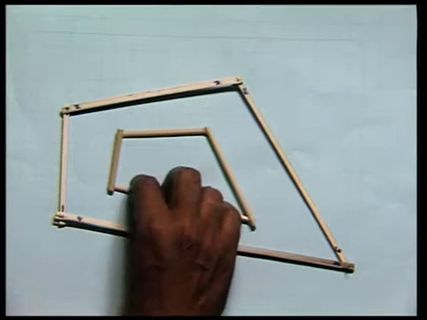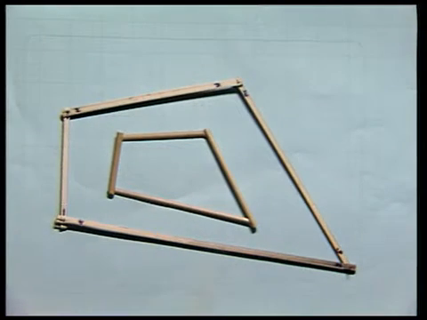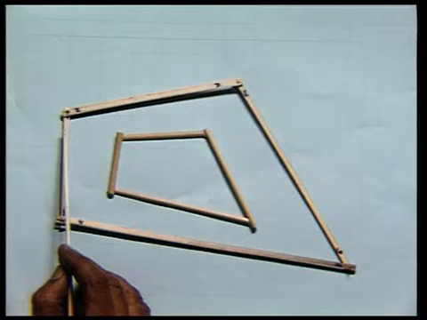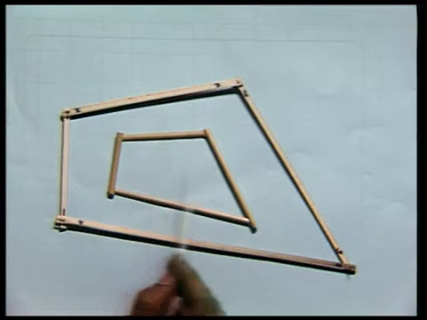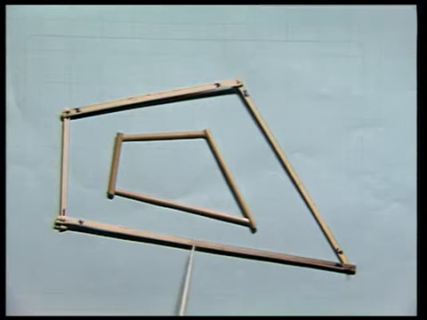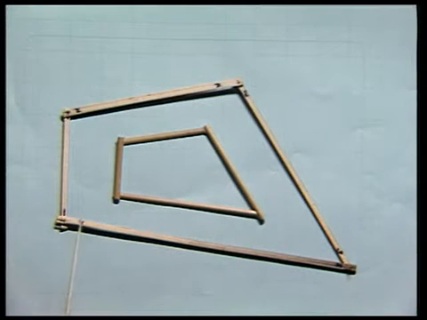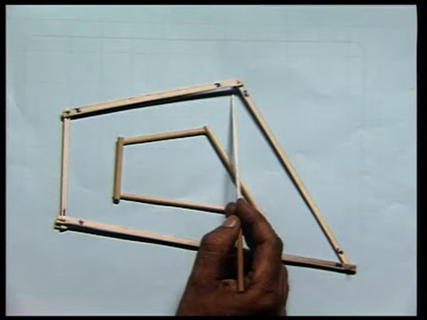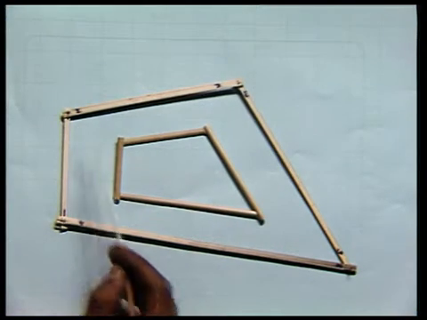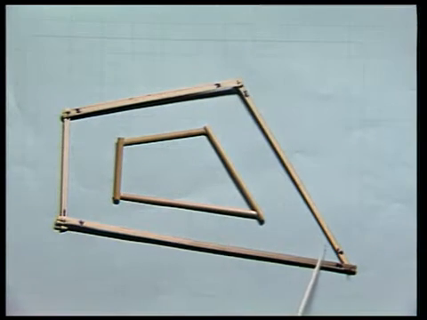Now here is a quadrilateral, and this quadrilateral has been constructed in such a way that this side is double of this, this side is double of this, and this side is double of this. So here you find in a particular position the sides are becoming parallel to each other. That means this angle is equal to this angle, equal to this angle, and the fourth angle over here is equal to this one.